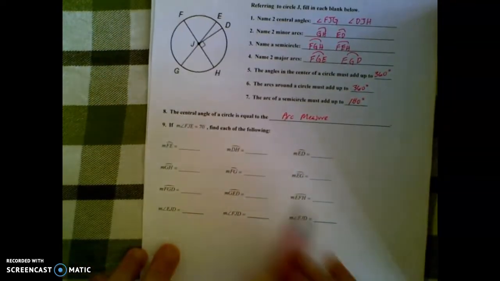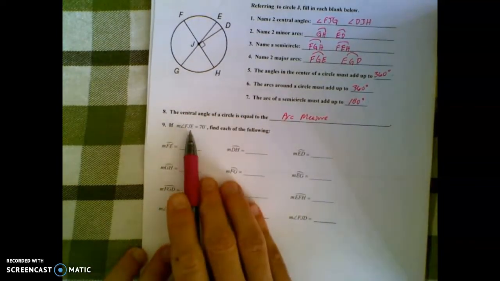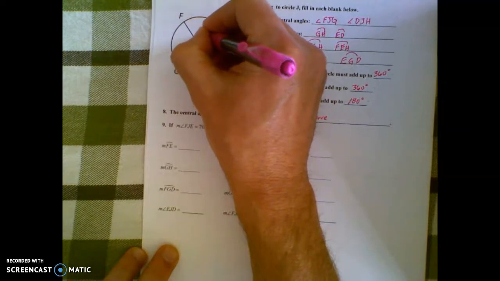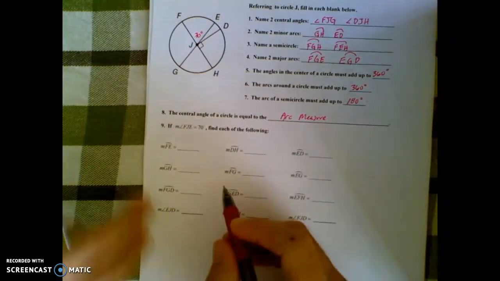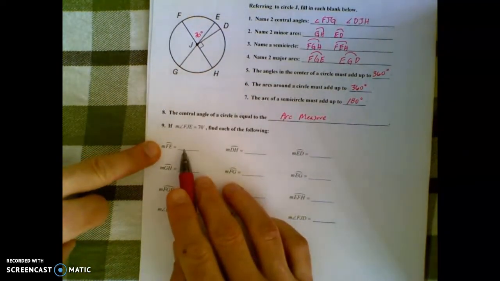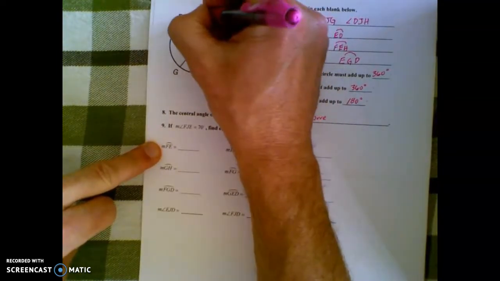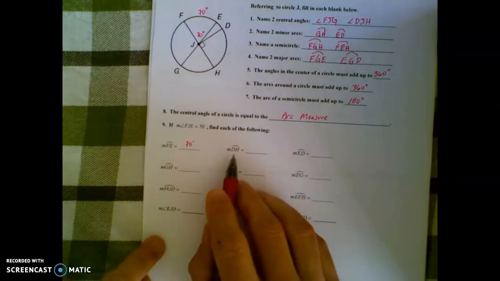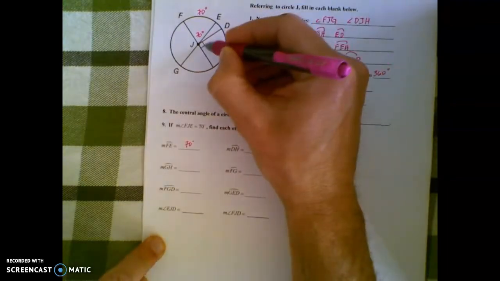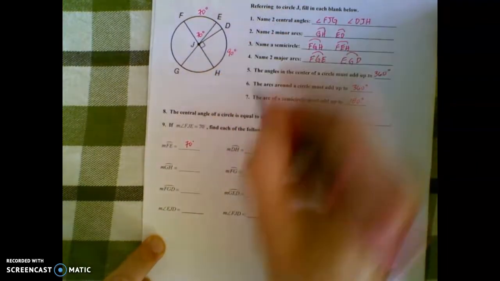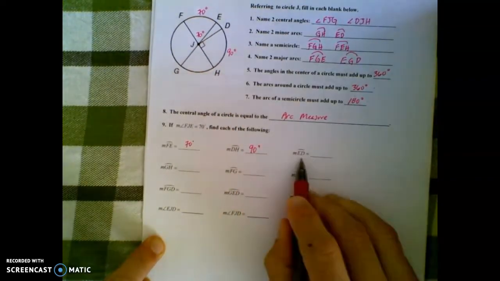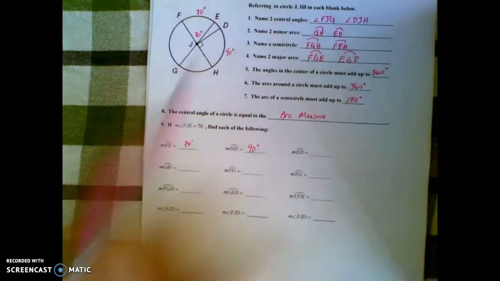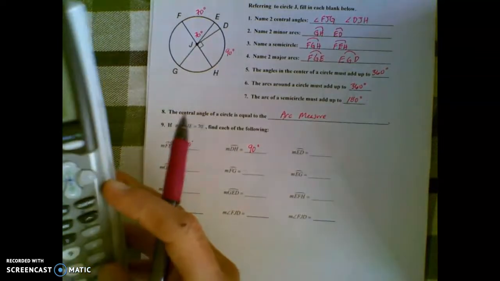So here it wants me to use this circle up here, and it's giving me the measure of an angle here, FJE. That's 70 degrees right here. I just have a 90-degree marker right there. Then it wants me to find a whole bunch of measurements here. So FE, again, is going to be the same as the central angle, so that would be 70 degrees. DH is a 90-degree arc because it's the same as the central angle. ED, that's the last part of a semicircle here. So basically if I do 70 plus 90, that's 160.